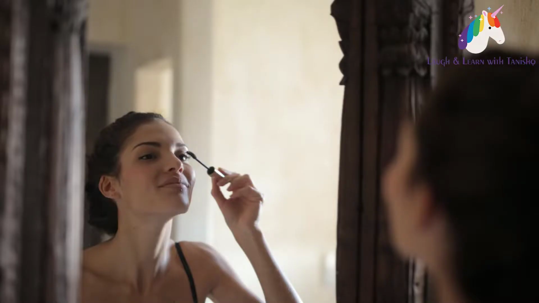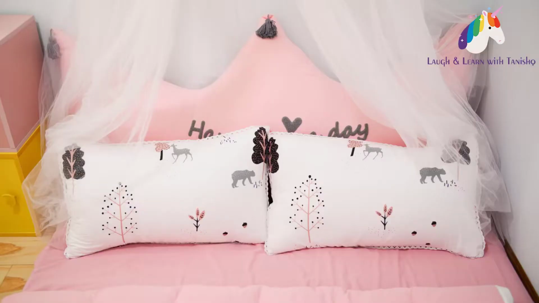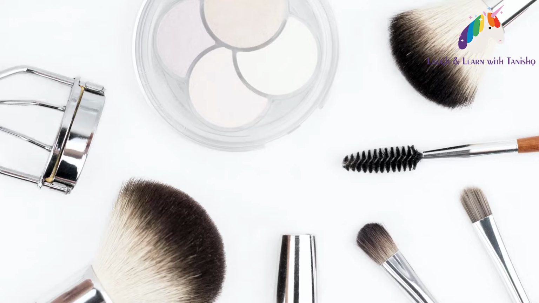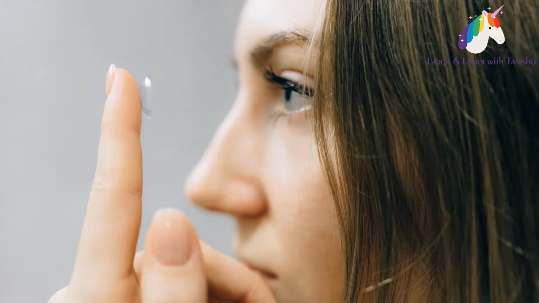Now let's see, how can we prevent this disease? Practicing good hygiene can control the spread of pink eye. Also, do not touch your eyes after touching any other objects or surfaces without washing the hands. Do not share items such as makeup, pillows, or towels used by an infected person. Avoid sharing eye makeup and contact lenses with anyone.